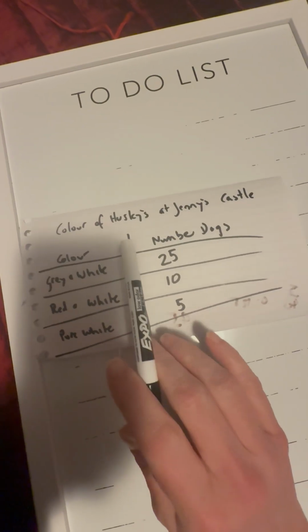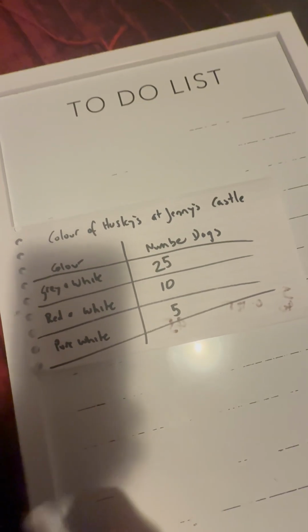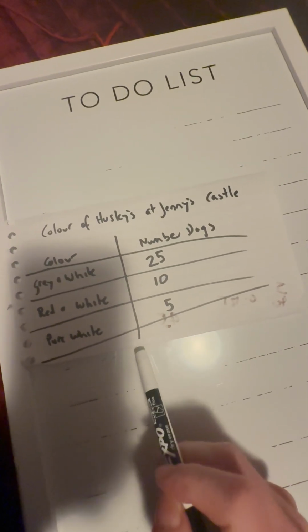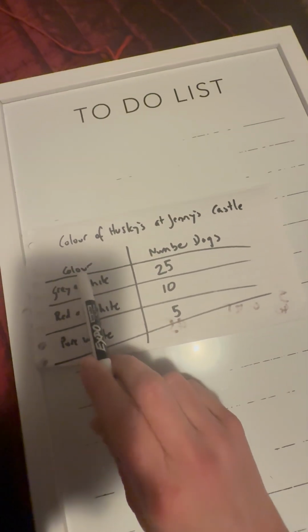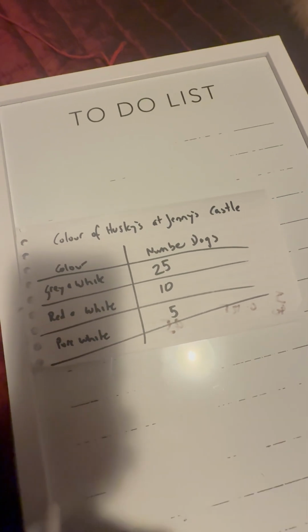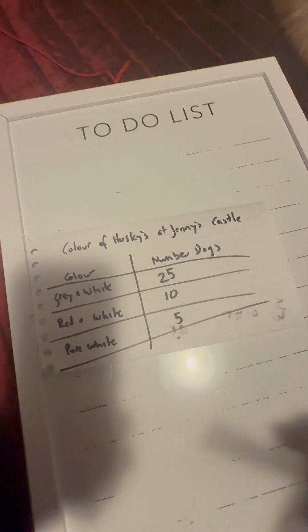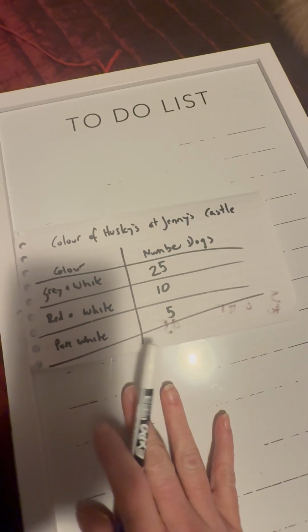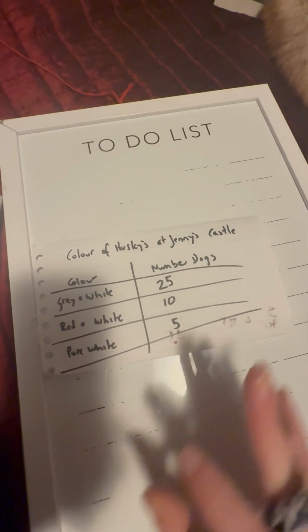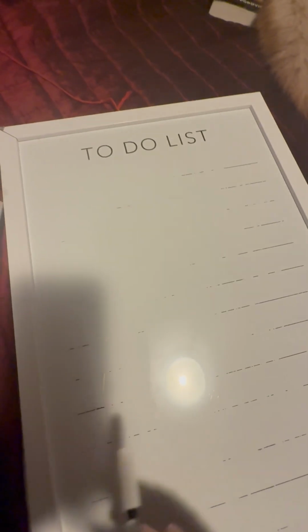So if you imagine that one day in the future, I've got my dream castle and I've got a whole bunch of huskies and I want to represent the colors of all my different huskies. So you can see here in my table, I've got the different colors and the number of huskies in each color that I have. So for data like this, you can use either a pie graph or a bar graph. I always prefer to do a bar graph because it's easier.